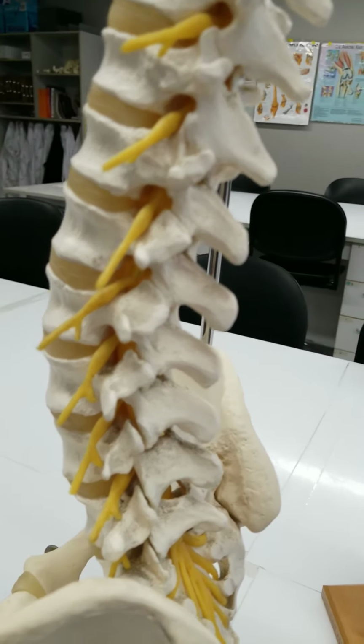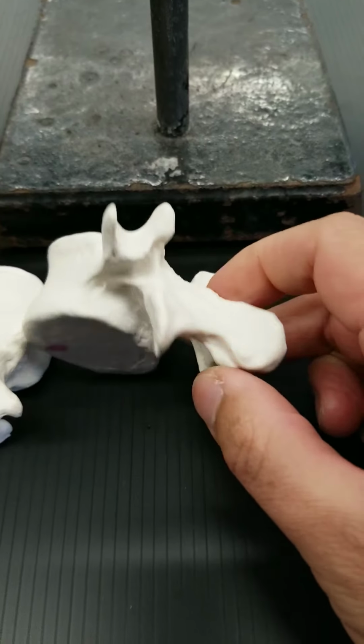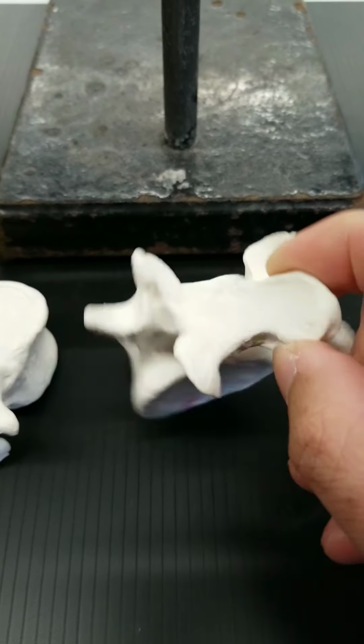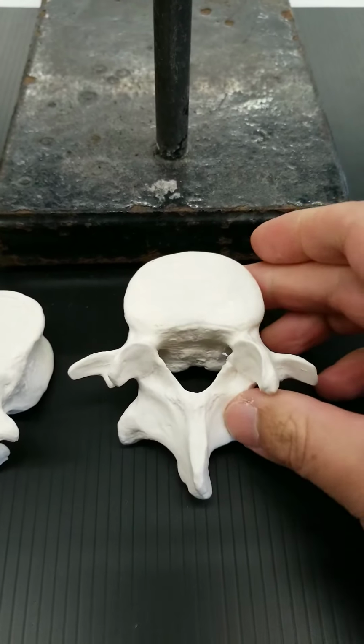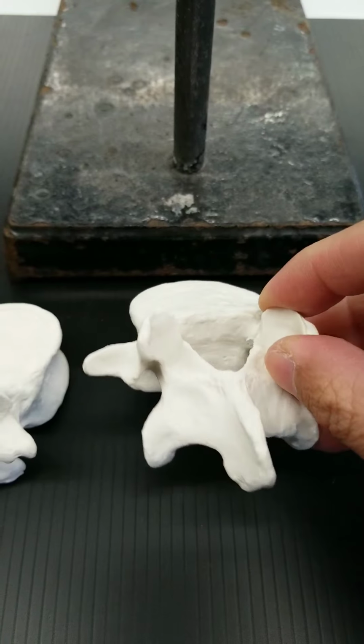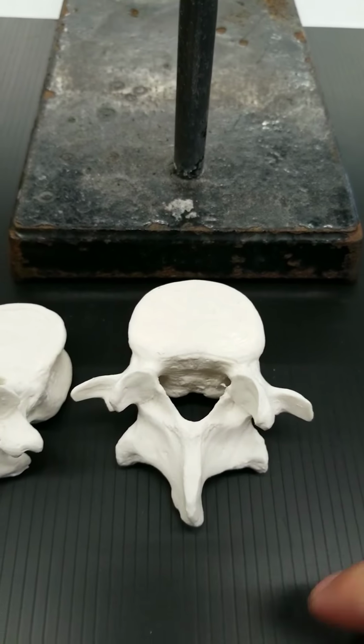And when you look at it, it kind of looks like a moose. There's the antlers. Here's the nose of our moose. Lumbar vertebra, big and chunky, has to support the most weight. Looks like a moose.